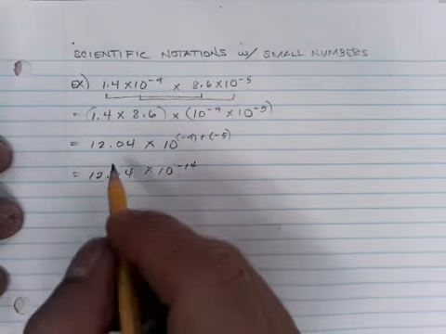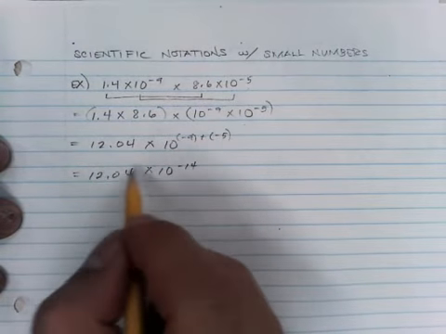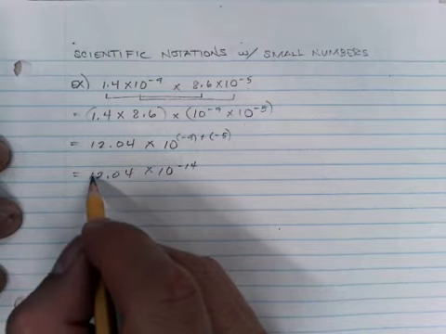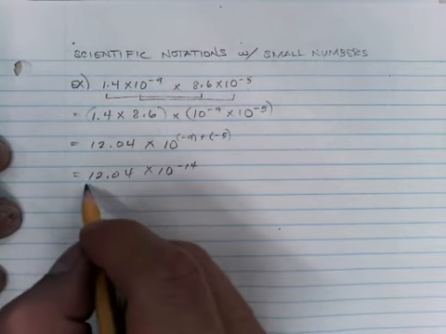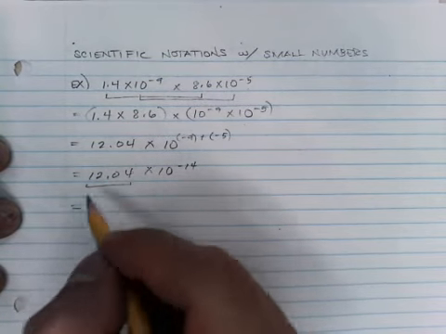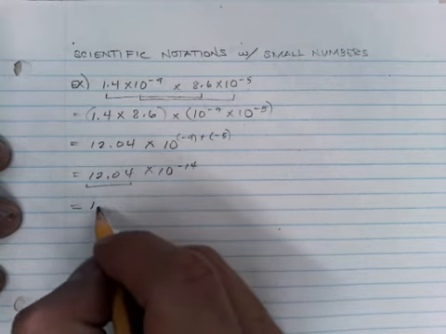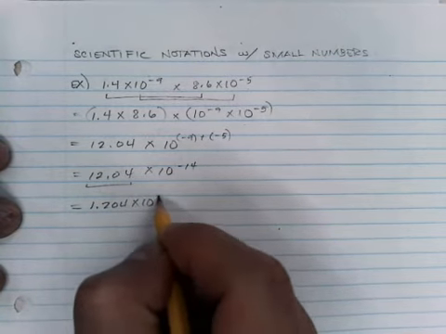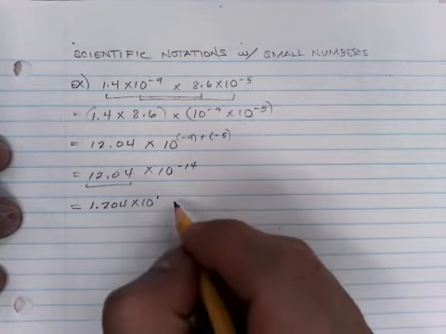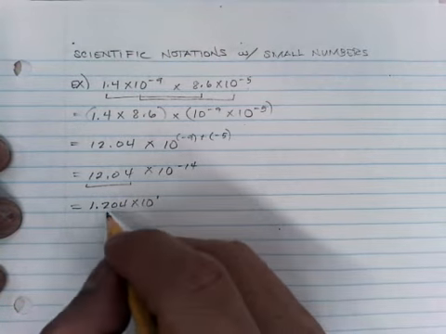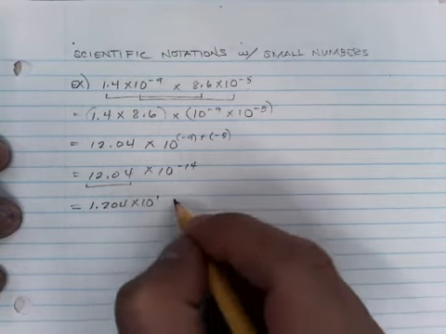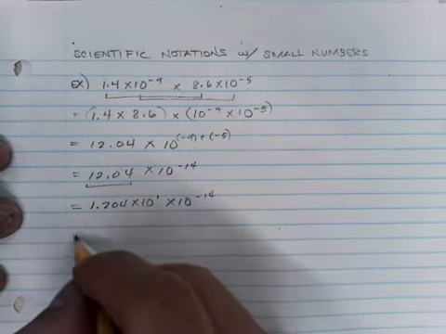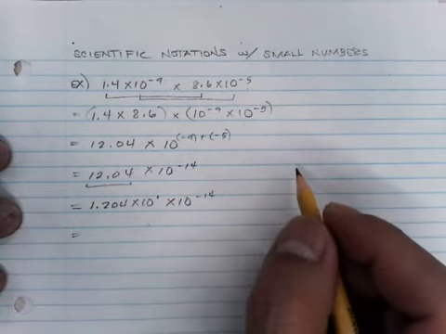And so we're almost done, except this is not quite in scientific notation because this is a 12, where the decimal has to be in between the 1 and the 2 here. So we're going to rewrite this as scientific notation by itself. This is 1.204 times 10 to the exponent of 1. And that's what 12.04 is as scientific notation. And then it's being multiplied by the other base 10 to the negative 14.